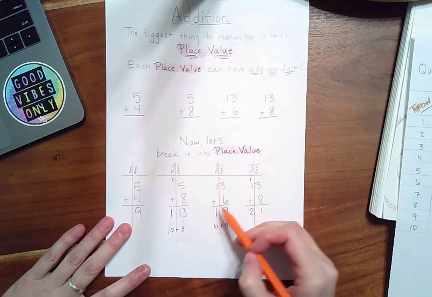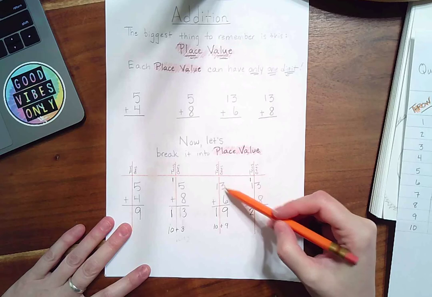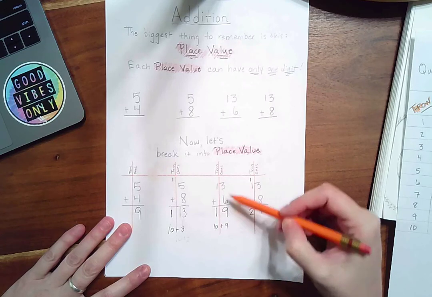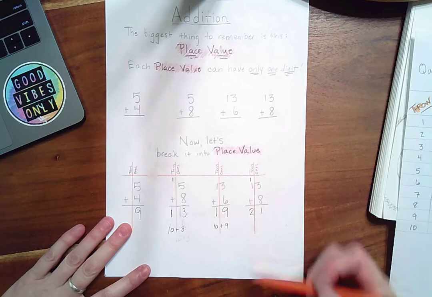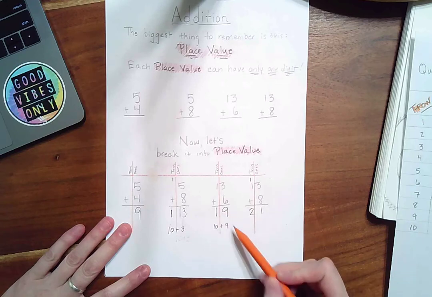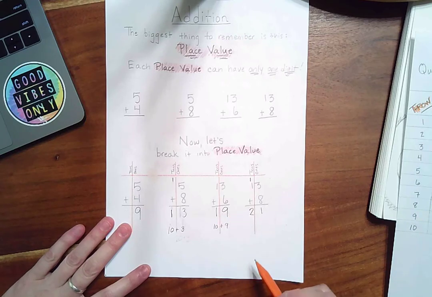You can see the same thing right here with 13 plus 6. 3 plus 6 is 9, right? There are no 10s. And then 1 plus 0 is 1. And I broke it down to show you 10 plus 9 is expanded form. And we can see that. There's 1 ten, and then there are the 9 ones.